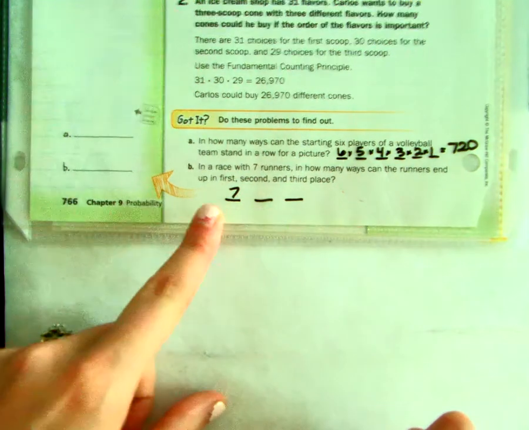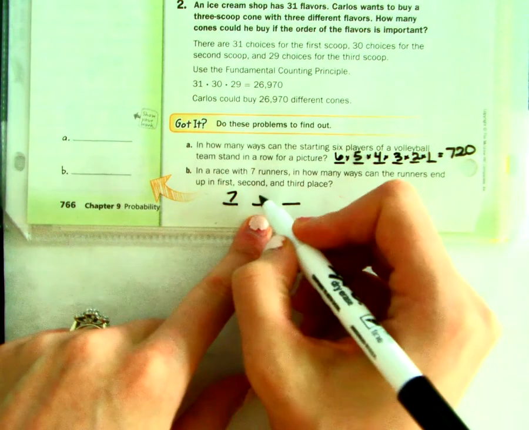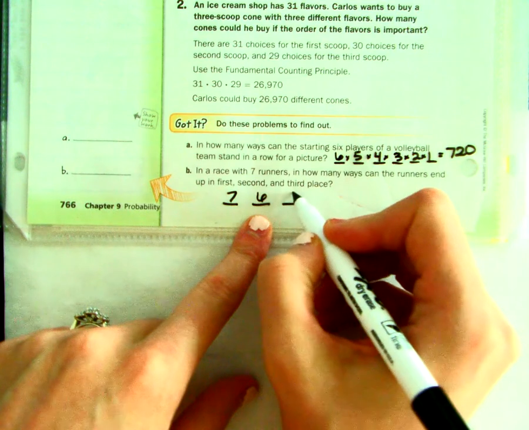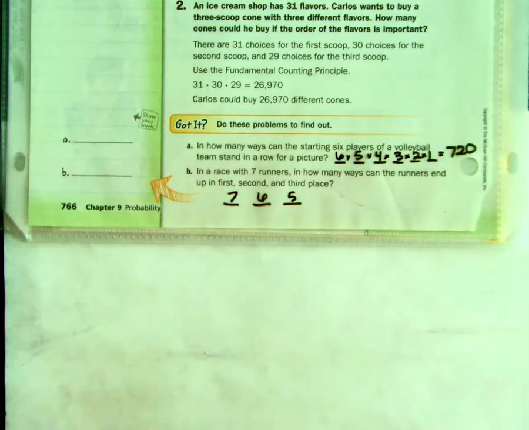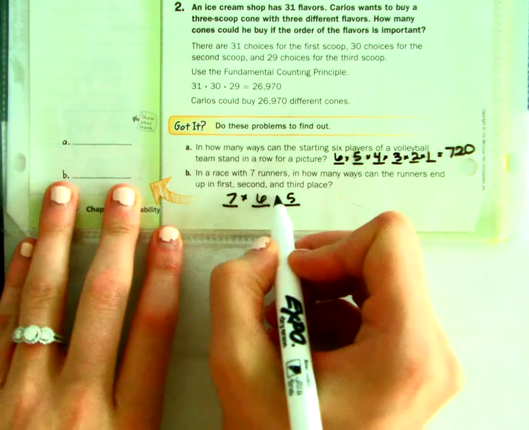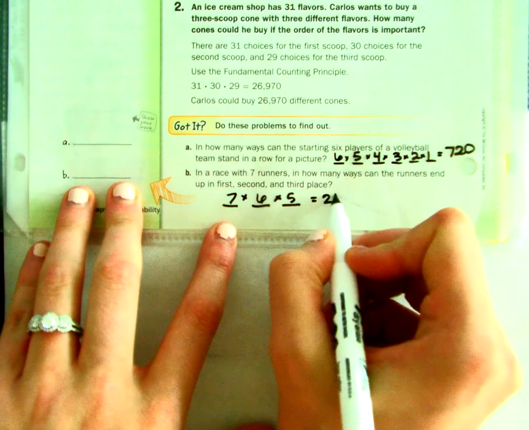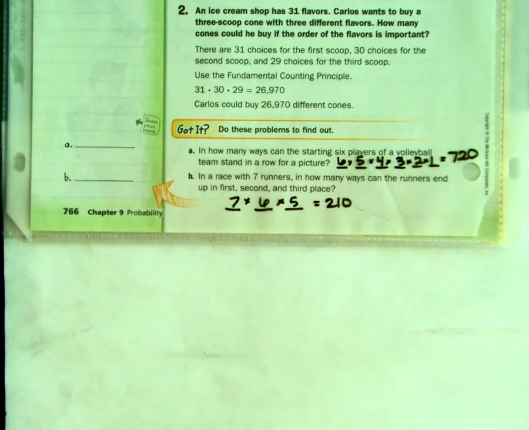Okay? And then how many people are left for second place? Well, if you get first, you can't get second, so we have 6. And then we would have 5 left for third. Now, we only stop after those 3 because it only asks for the first 3 places. So then again, we multiply them together. So 7 times 6 times 5 is 210. So there are 210 different ways that they could end up first, second, and third.